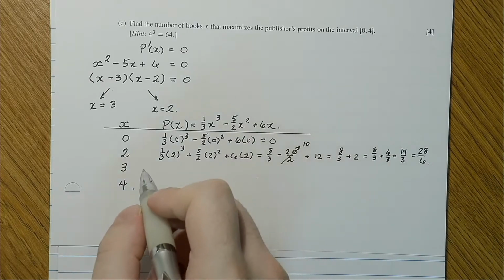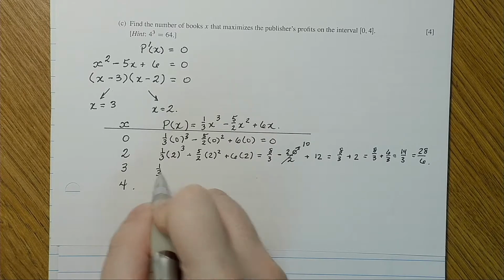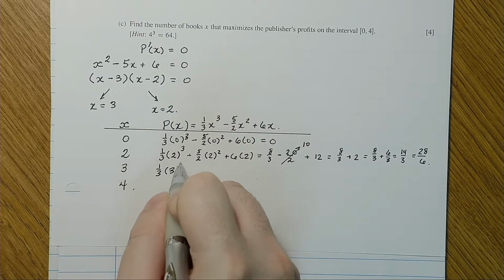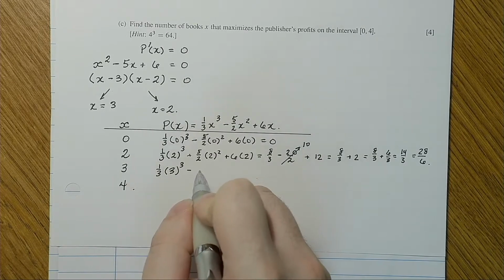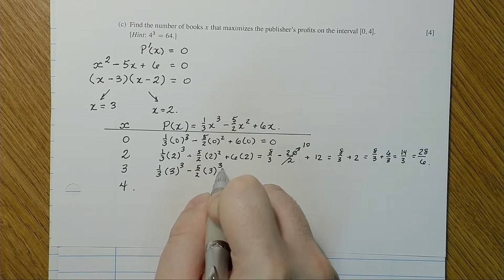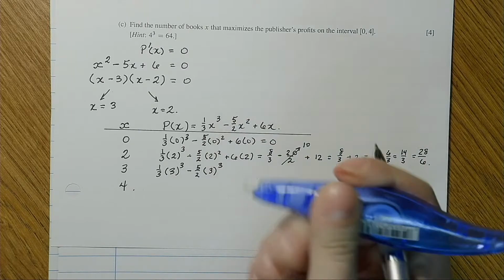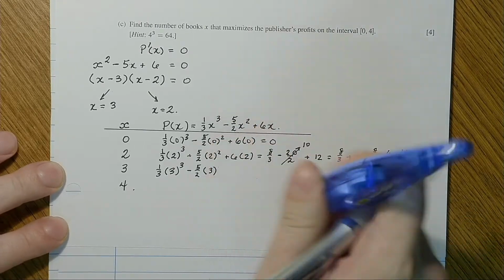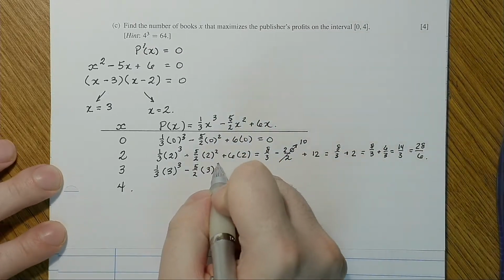To do the third one, here we go. Just substituting in my values. There we go.